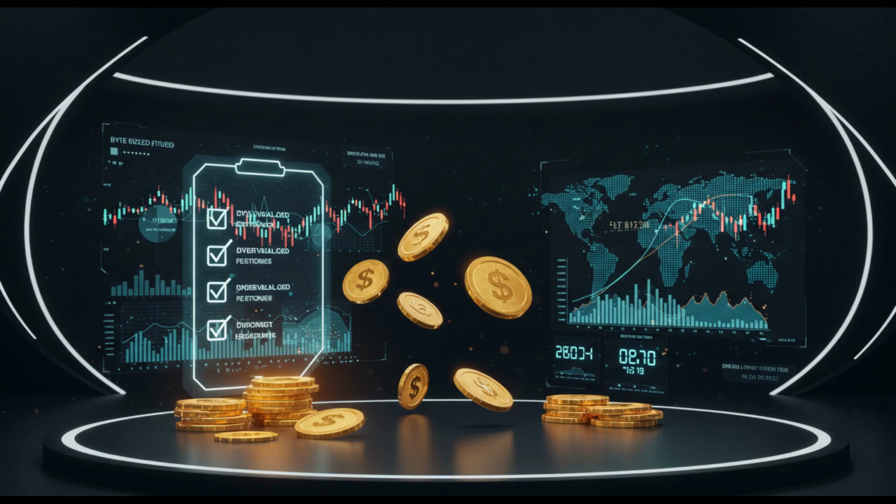Today, we're diving into 10 AI tools that claim to spot undervalued stocks, but instead of just rattling off names, I'm going to walk you through them using a powerful checklist. By the end, you'll know which ones fit your style, your budget, and your market. Stick around, because the difference between the right tool and the wrong one could be the difference between catching a hidden gem or getting stuck with a value trap.